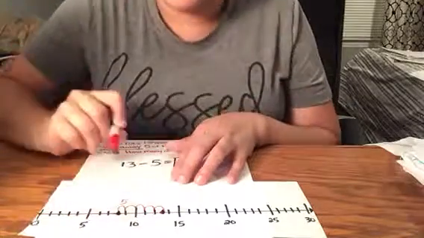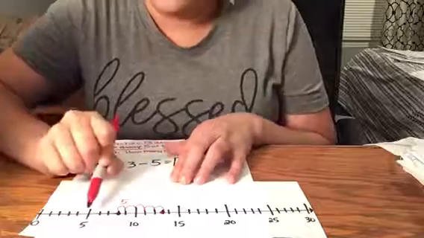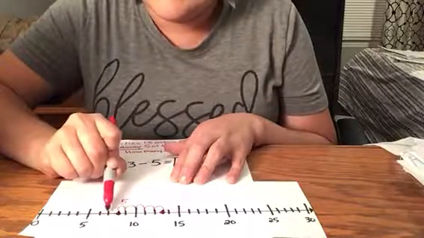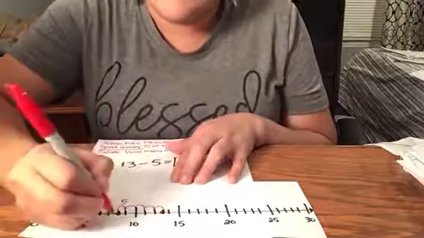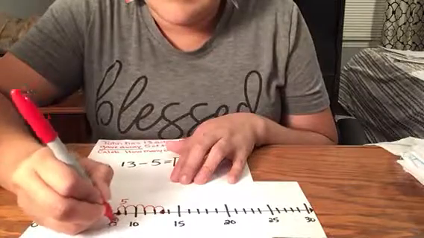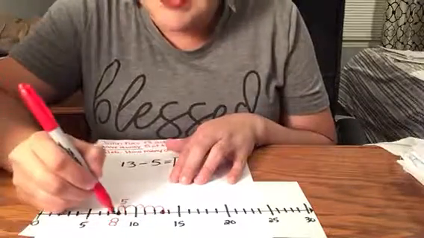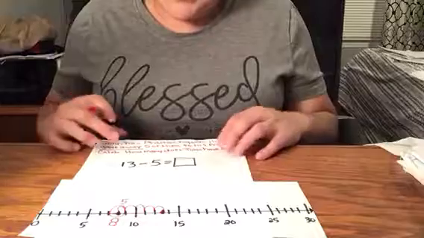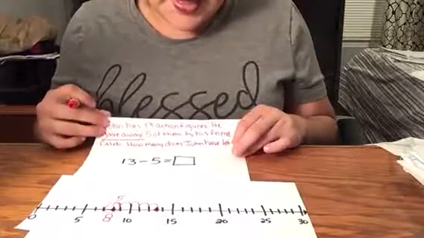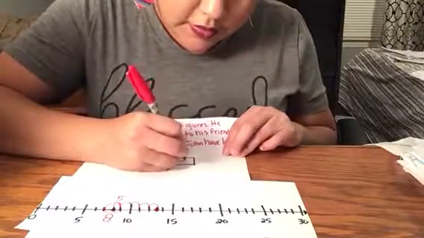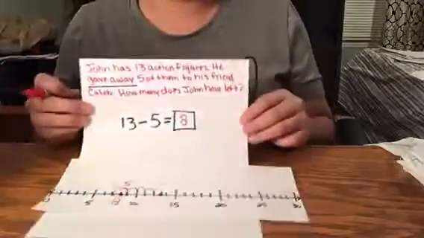Okay, and where did we end up? 5, 6, 7, 8. We ended up at 8. So therefore, John has 8 action figures.